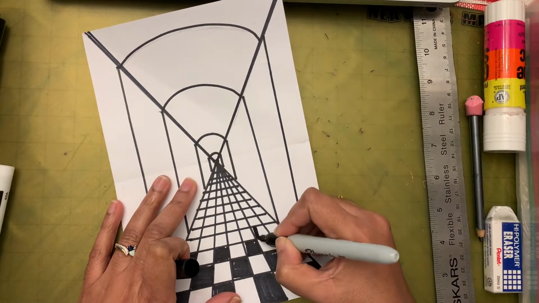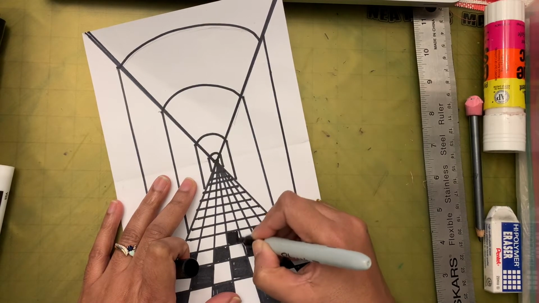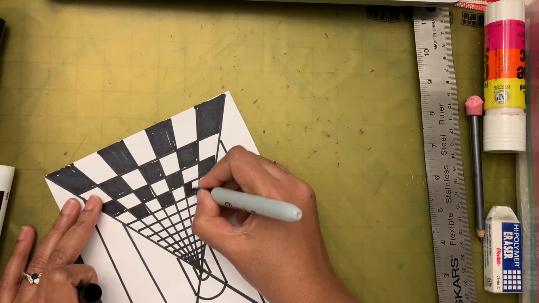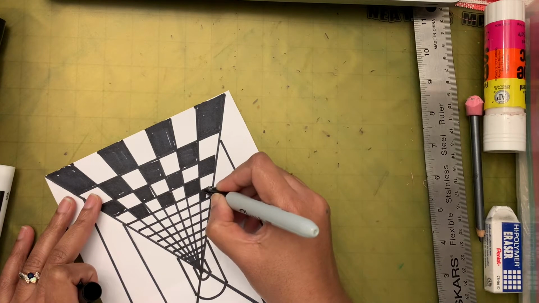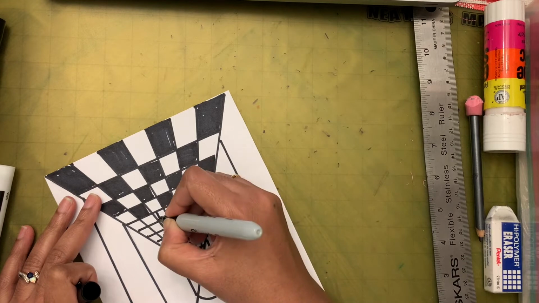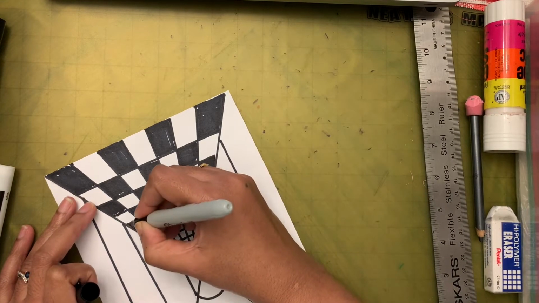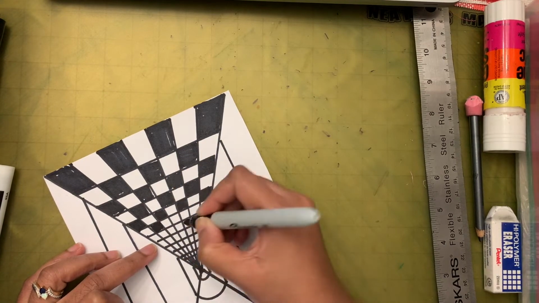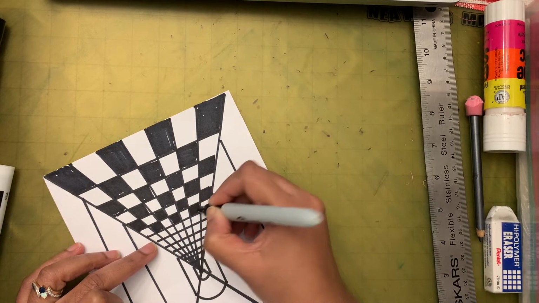The next one inside, this one. Let me try and do this fast. You guys can go ahead and finish your checkerboard while I'm doing this. This one, because we haven't practiced it before, it is a little tricky, but once you get it, it is super easy.